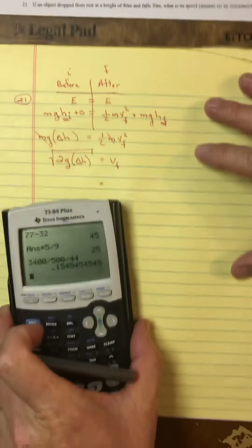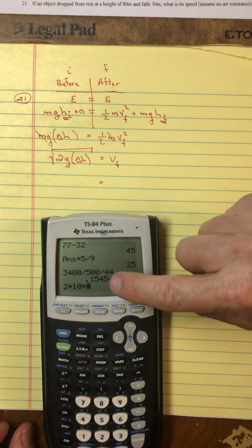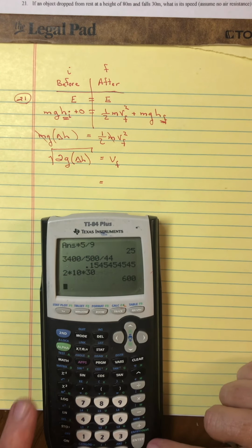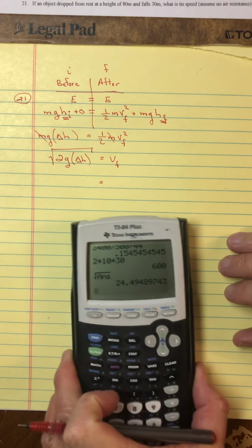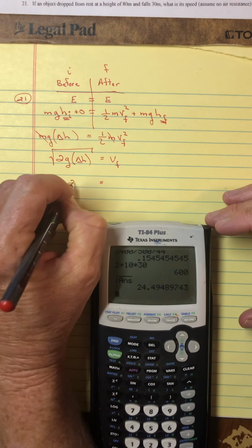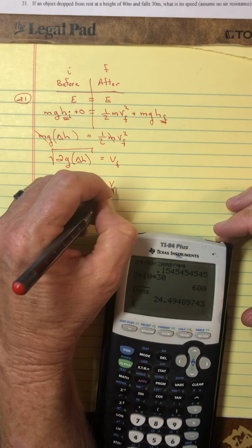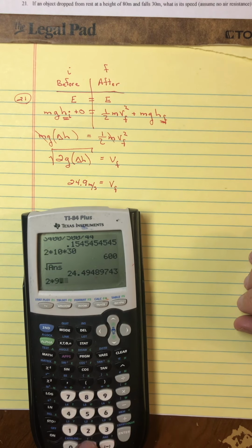You can go 10 or you can go 9.8. I'll just do a 10 here. But if I go 10 times the change in the height, which is the 30, that's 600. So the square root of 600 is about 24.9 meters per second for the final speed.